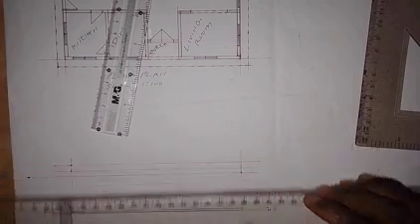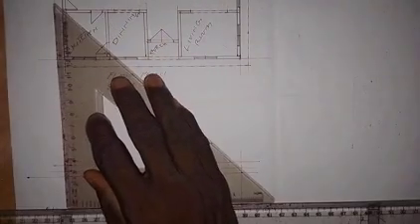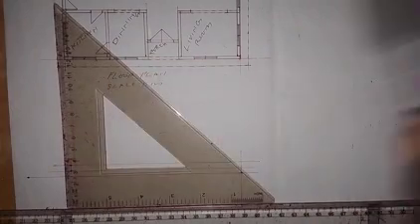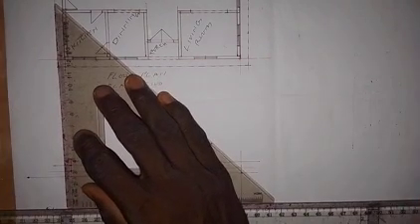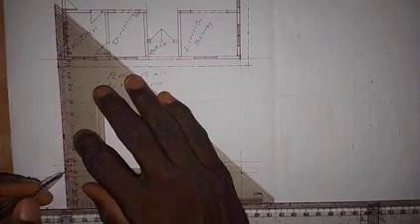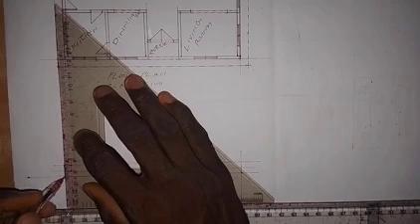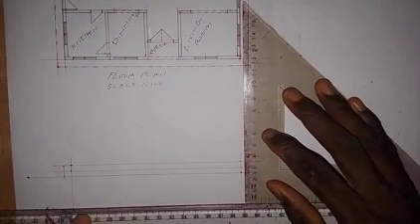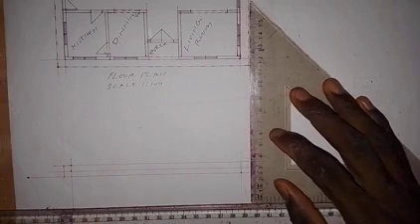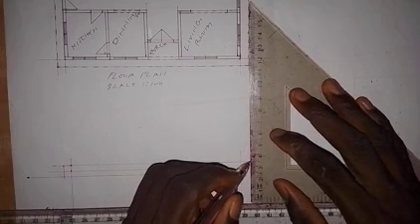The next thing I'm going to do is, for this eaves projection, I need to show it here. So I will draw a vertical line like this, and here I will also draw a vertical line for the eaves projection.